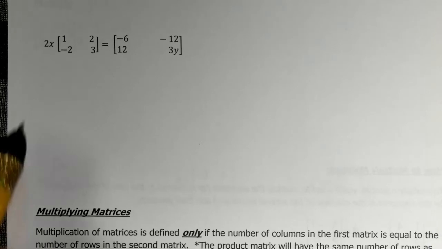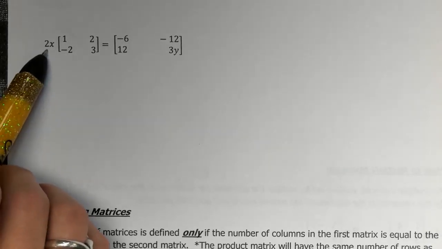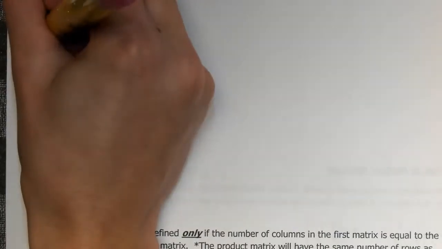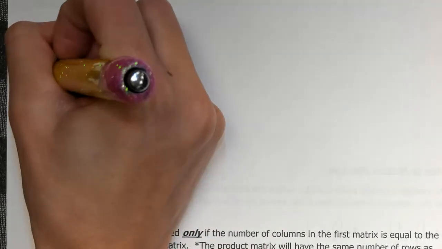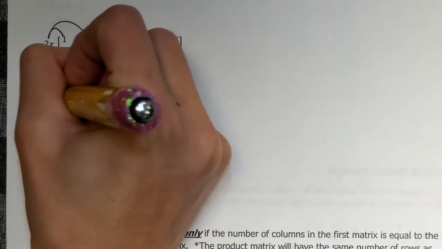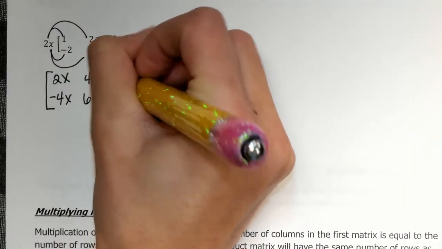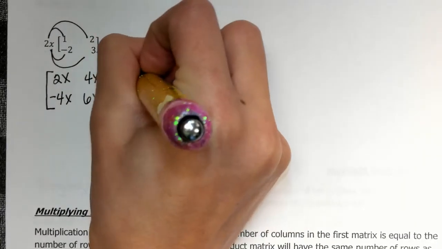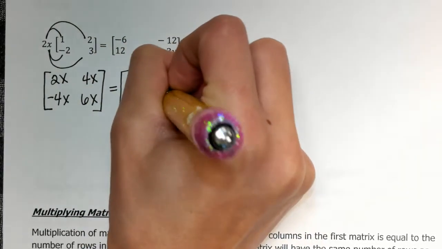Now, instead of just a number, I've got a variable with this 2. We're still going to treat that like scalar multiplication. We're still going to take this 2x and multiply it by every element in the matrix. So that's going to turn into what? What's my matrix going to be? And then copy down negative 6, negative 12, 12, and 3y.